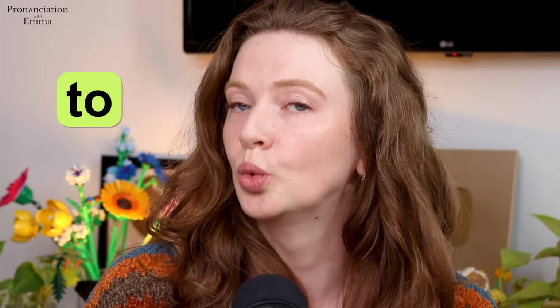You're not going to press hard like duh, but ta, ta, ta. Notice in English that there's a lot of air when we do the t sound. So let's compare the two sounds in the word to. Tu, tu. Notice that the English way has a lot more air, it's softer, and it's a little bit further back in the mouth.